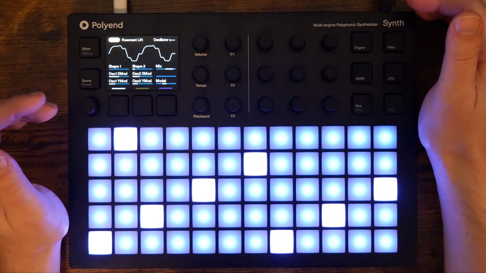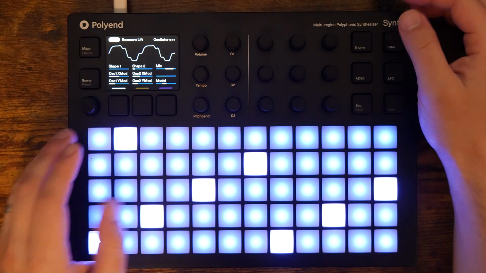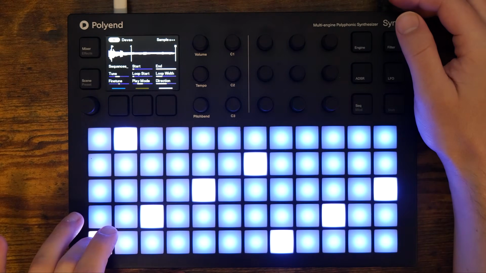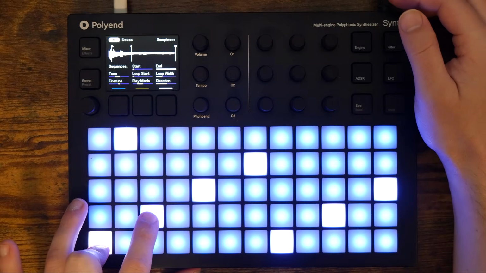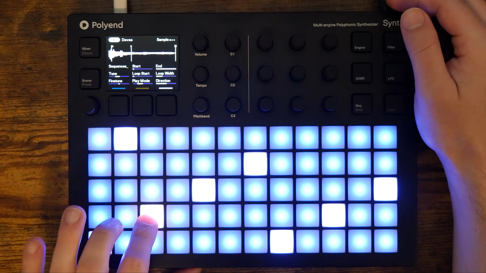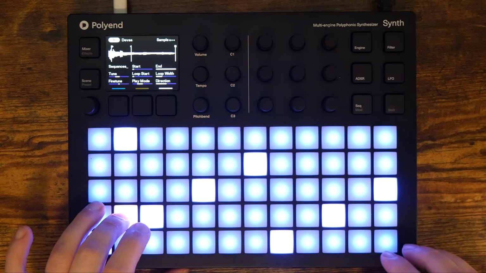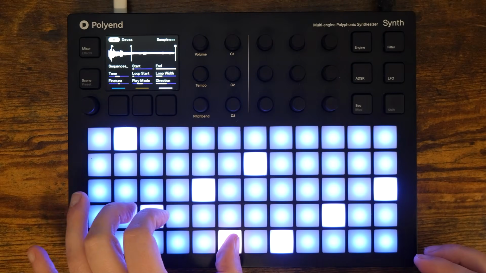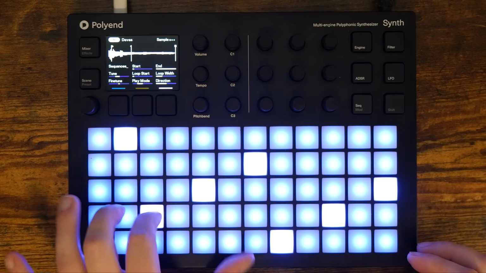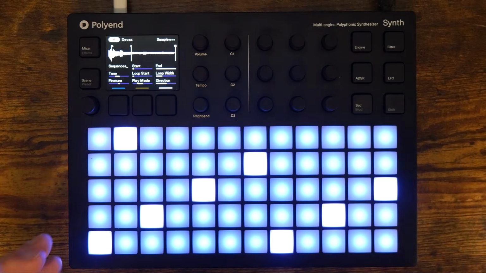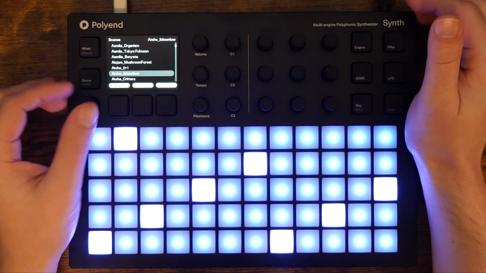You've got some new scenes to check out that use the new DWA engine here. And they are just all awesome. They're so sick.